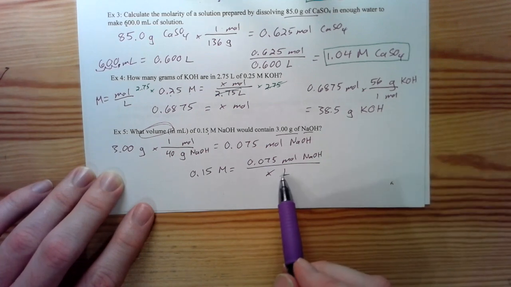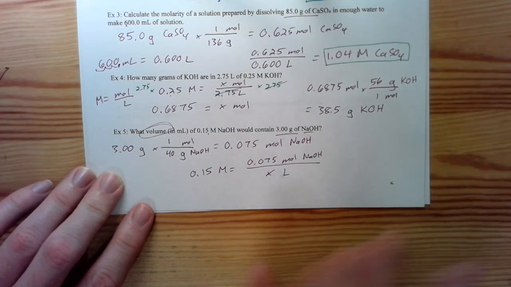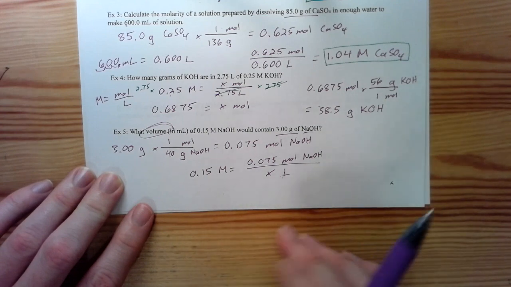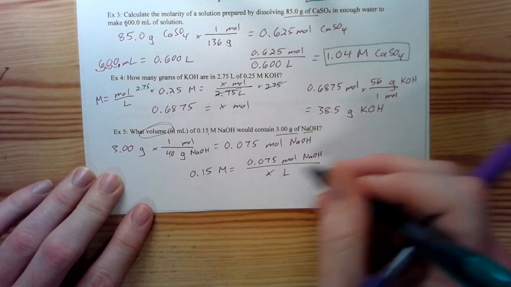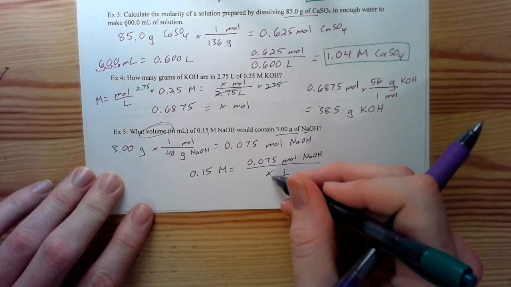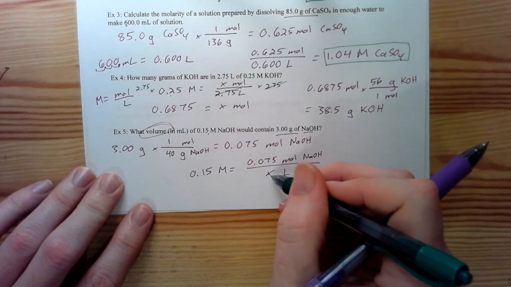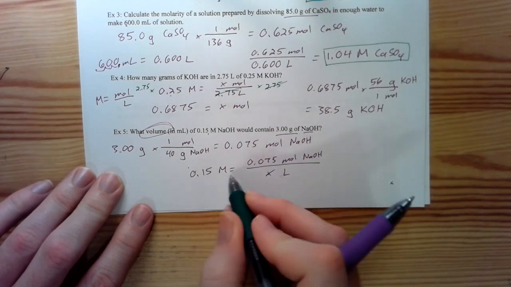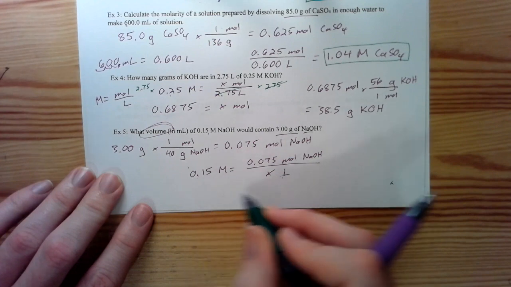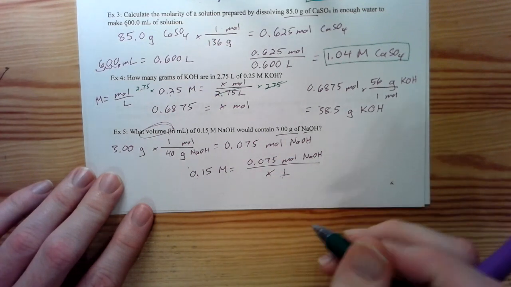Now it's going to be in liters whenever I find this equation. So we'll worry about the milliliters next time. Now the only way to really get rid of this is I have to multiply by this x over here and move this x to this side. And then I'll have to divide by 0.15 and move the 0.15 to this side.